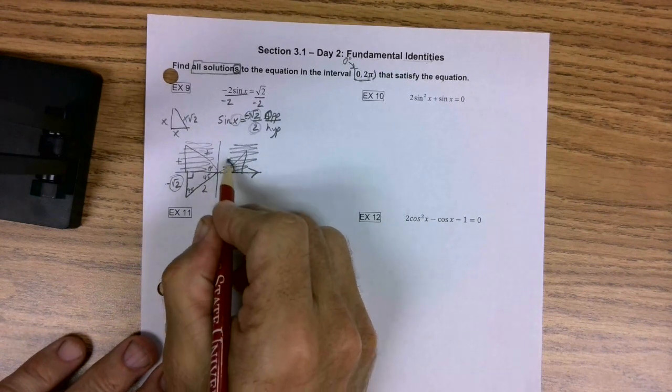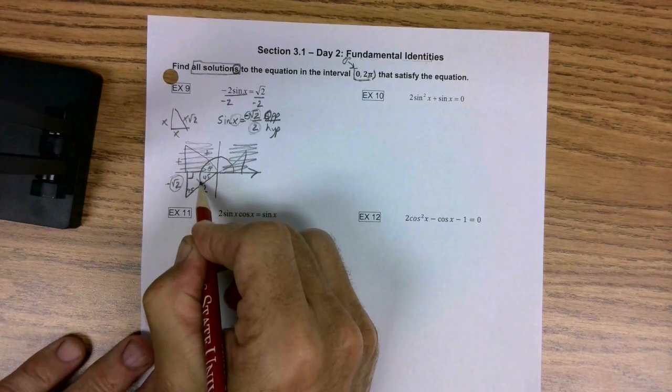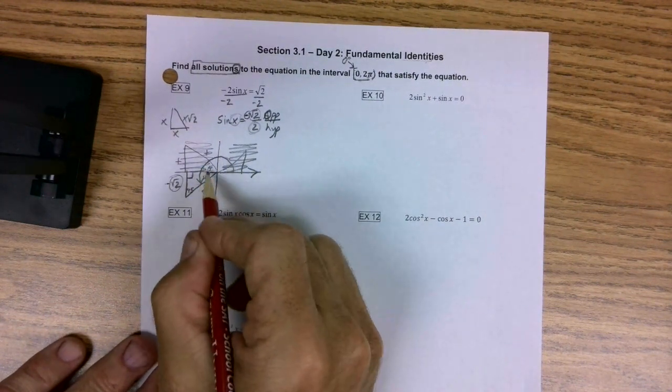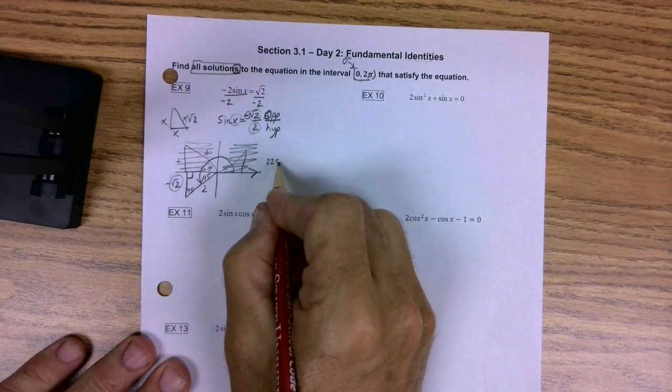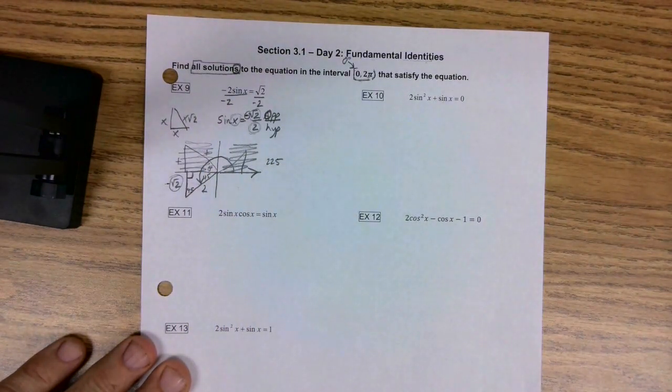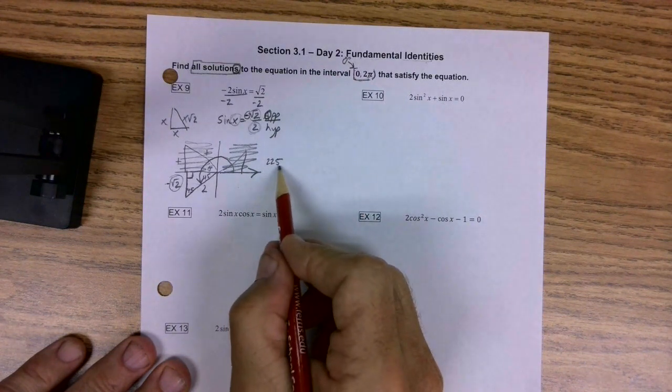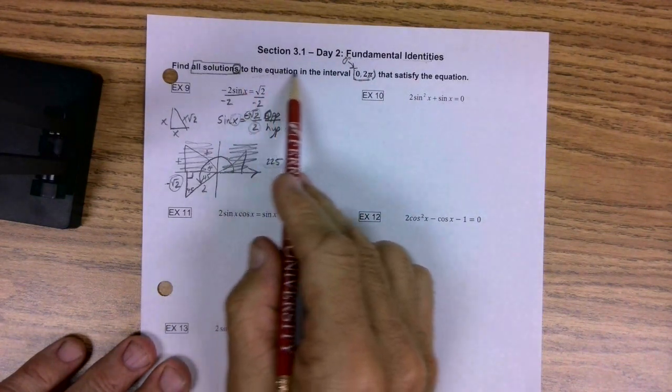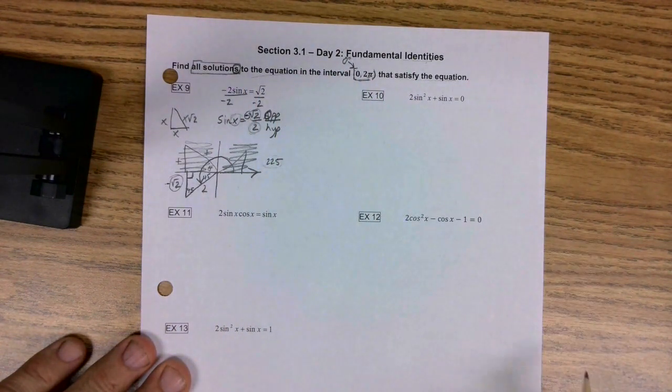So the question is, how far do I have to spin my spinner to create this situation? Well, it's 180 plus 45. That's 225. There's one of my answers. Now, do I need to convert this to radians? Well, it doesn't say to, so we're going to relax on that.